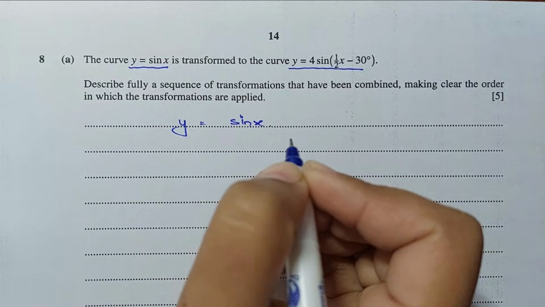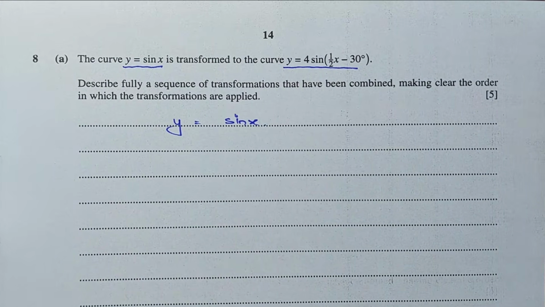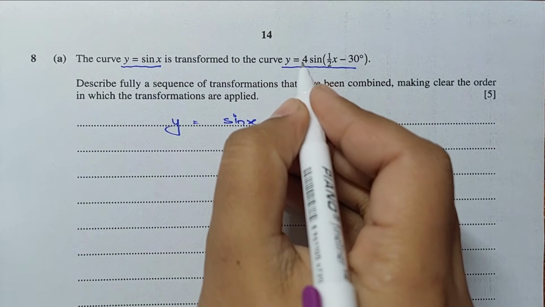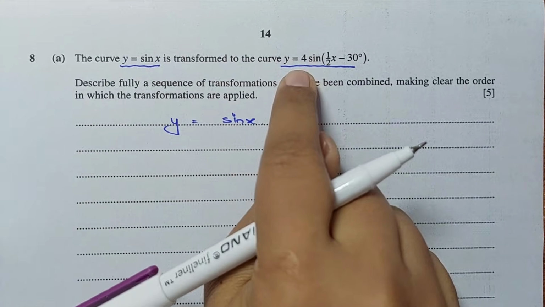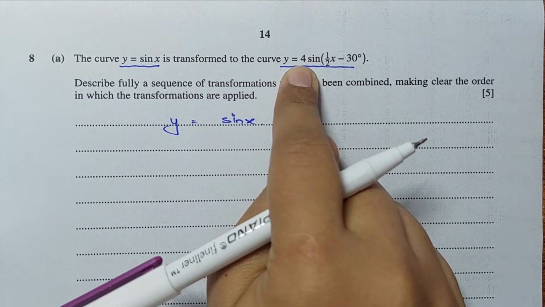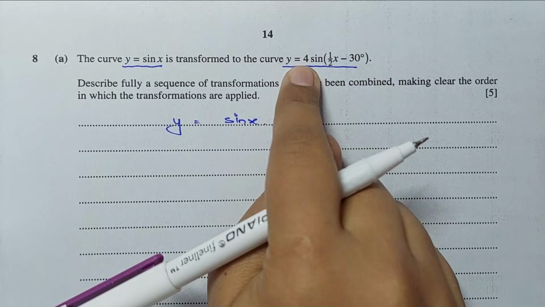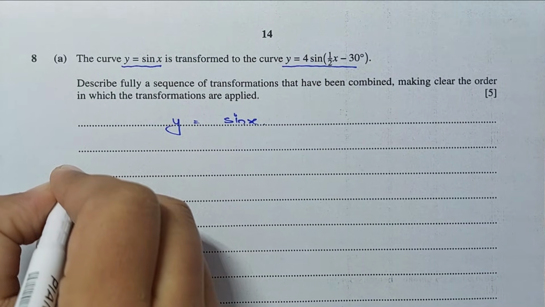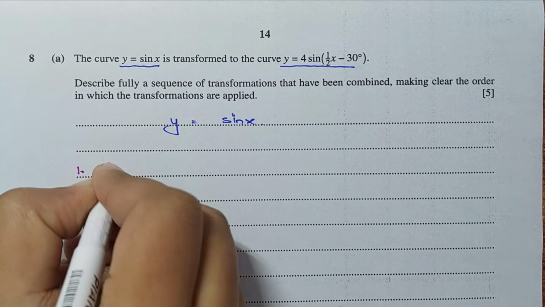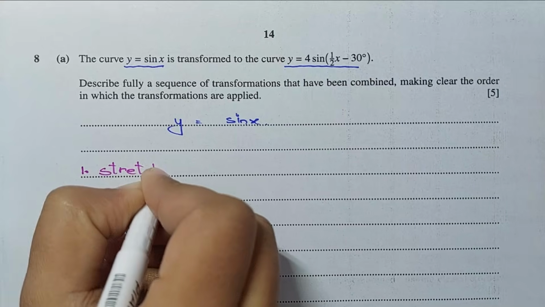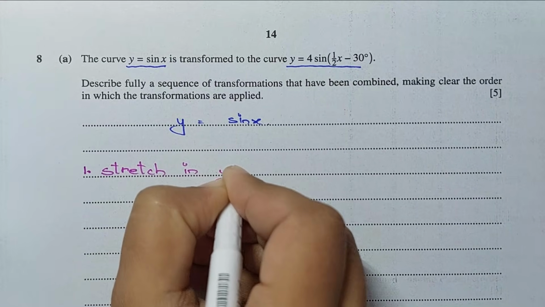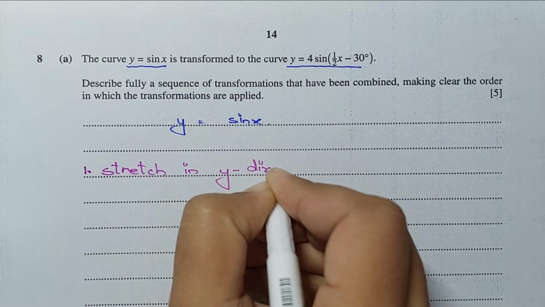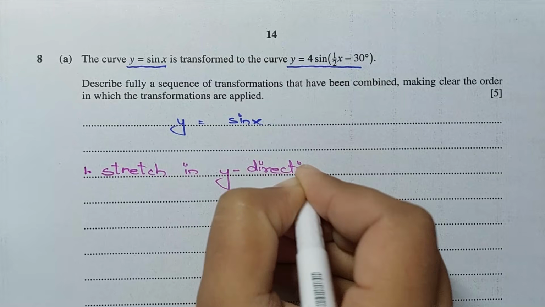The first transformation we have to apply on the function is to multiply it by 4. This 4 is basically the stretch in the y direction by a factor of 4. So the first transformation is a stretch in the y direction by a factor of 4.